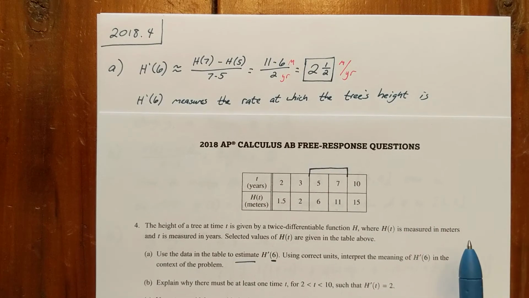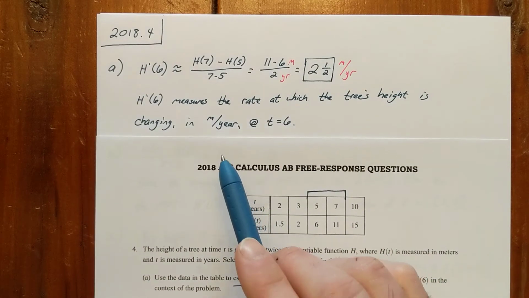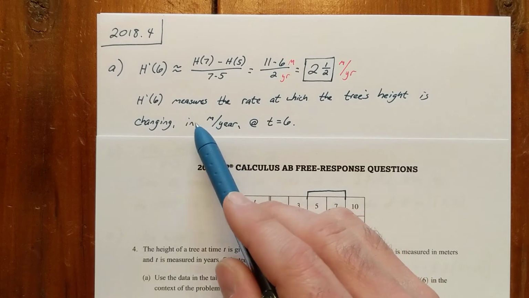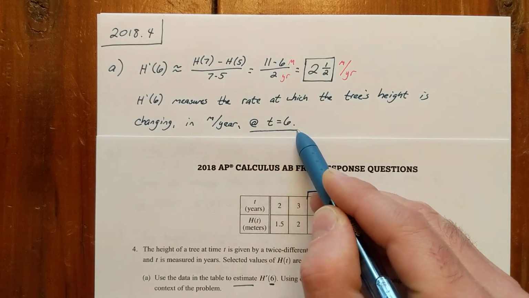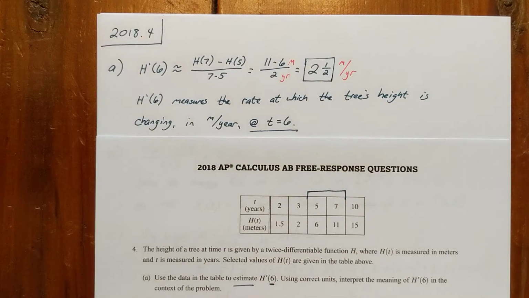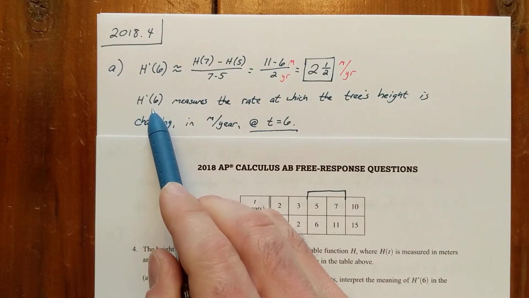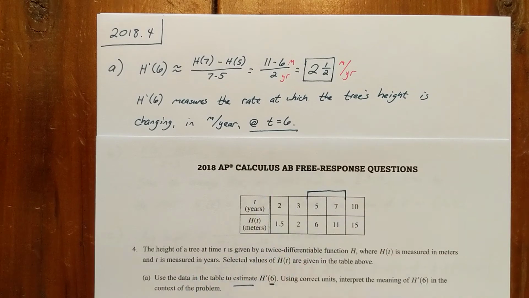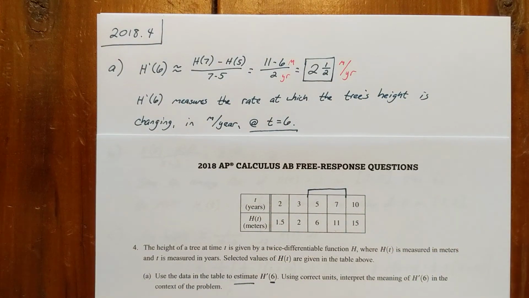So what I wrote here is that h prime of 6 measures the rate at which the tree's height is changing. Make sure to include units here in meters per year. And this last little thing right here is something that I think a lot of people forget, and I do not believe they take off points for that, but it would be nice to specifically say that the value of h prime of 6 measures that growth rate at t equals 6, not just in general. Okay, so that was part A.